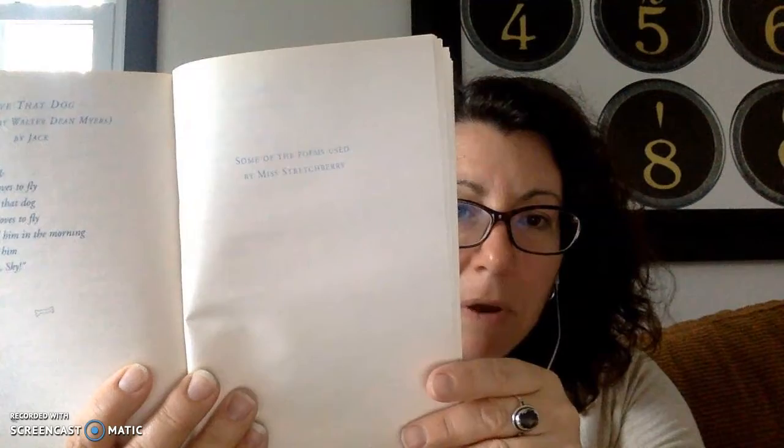Now, something that they do throughout this book is Miss Stretchberry shares with her class different poems, and then they respond to them, and they discuss them in their journal here. So this first poem that she has read to her class, in the back of the book, there is an appendix that lists some of the poems used by Miss Stretchberry.